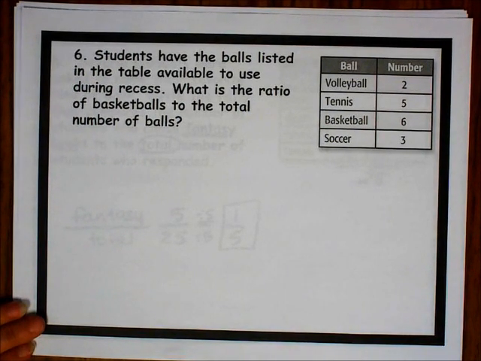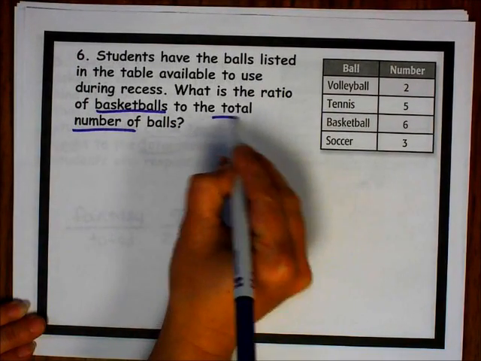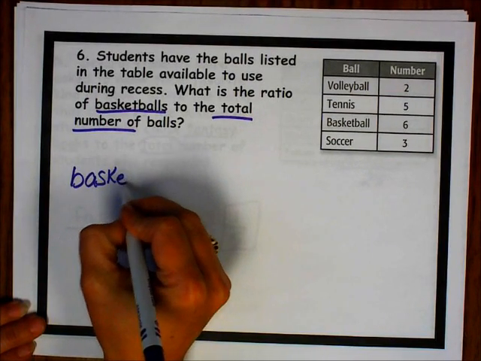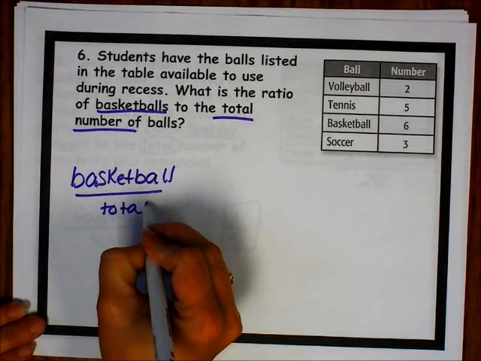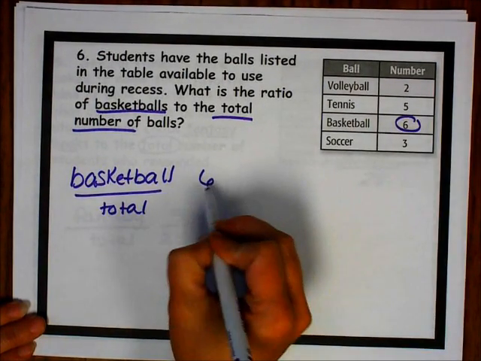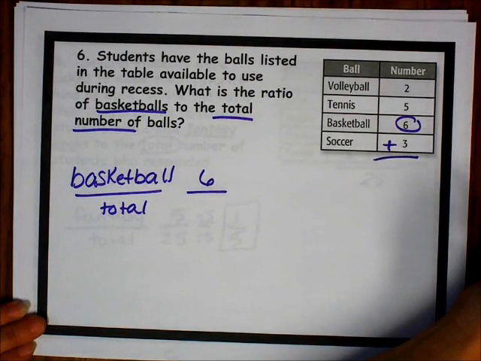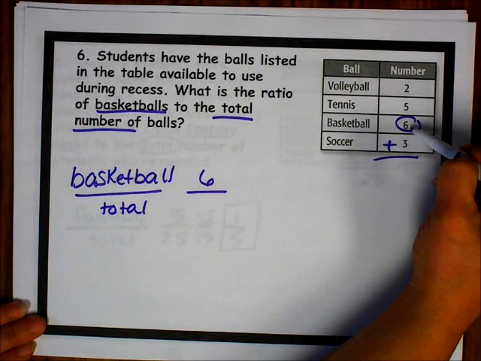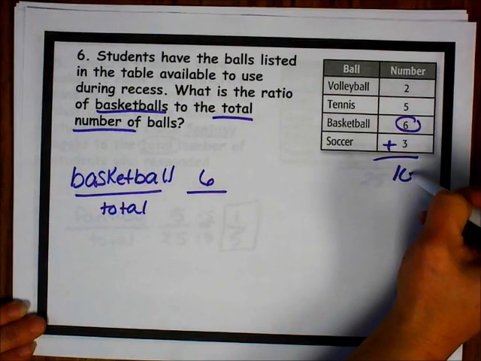Okay, let's check. You should have compared basketballs to the total number of balls, so you should have labeled basketball over total. There were 6 basketballs, and I had to add to find the total. 2 plus 5 is 7. 7 plus 6 is 13. 13 plus 3 is 16.